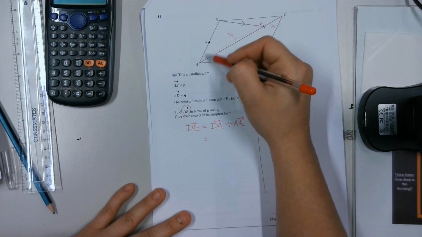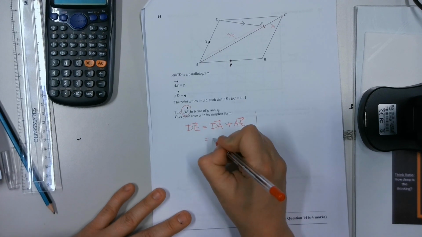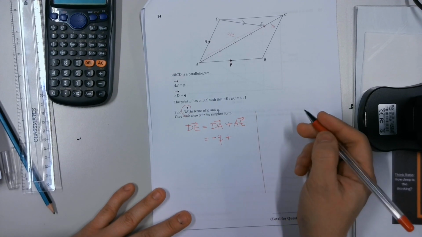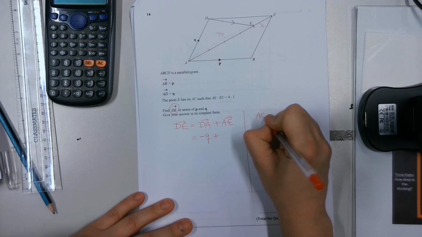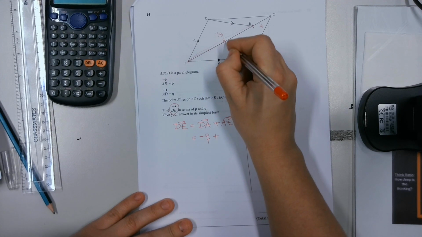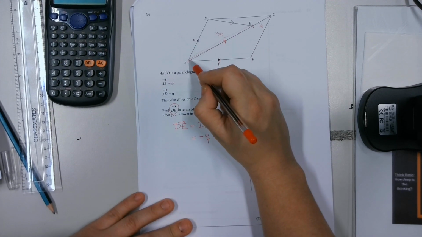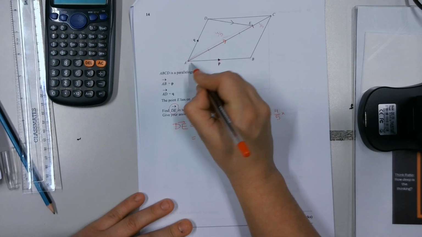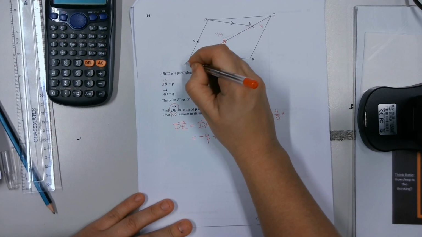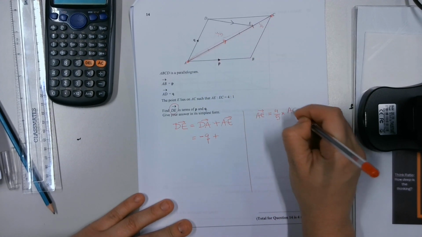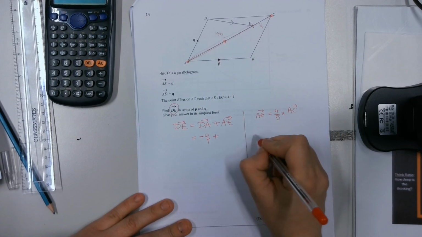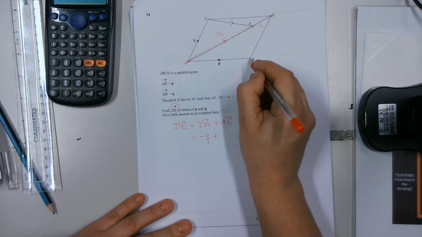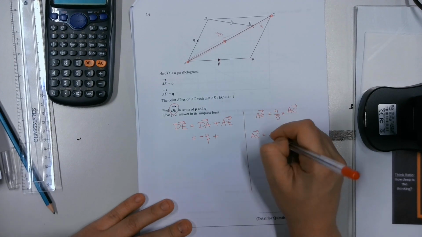First of all, D to A is just reversing the direction, so it's going to be minus Q. But then A to E, I need to think about this for a second. A to E is going in this direction, but I know it's going to be 4/5 of the total. The total, following this direction, is A to C. How do I get A to C though? Well, I can go from A to B and from B to C.